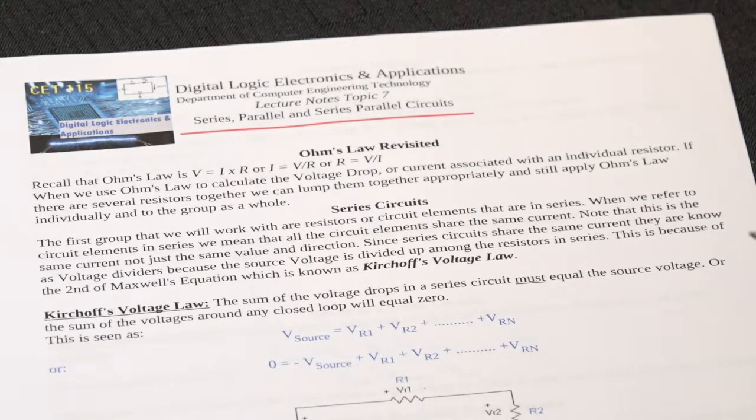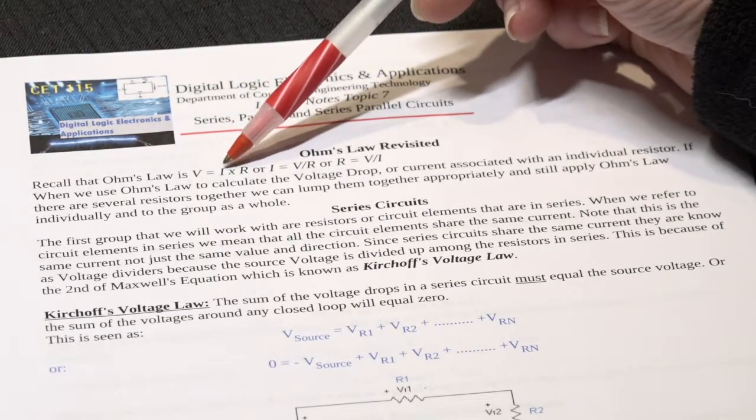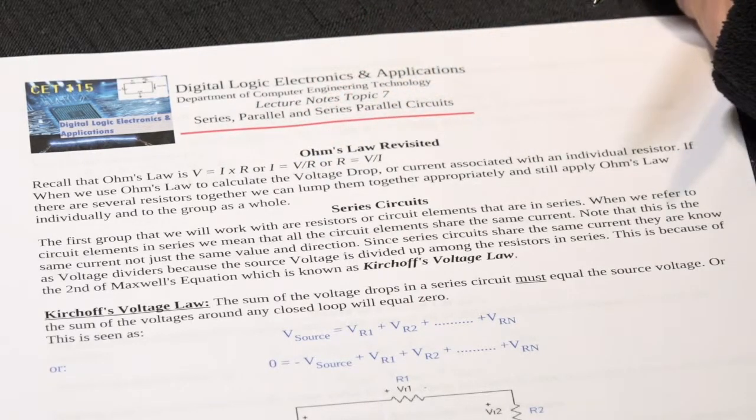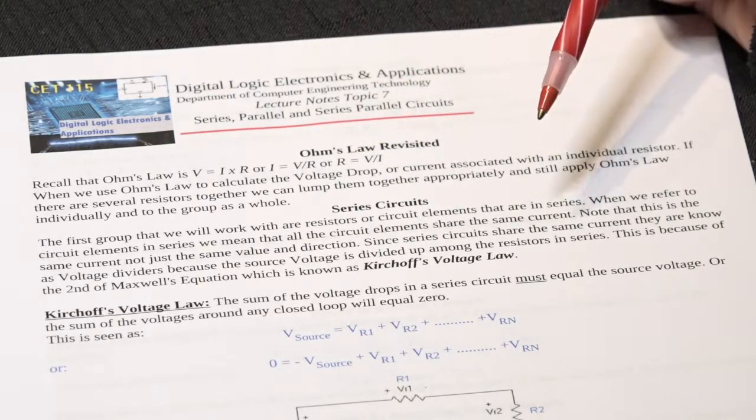Now, when it comes to circuit analysis, there is one primary law that you will use over and over again. Remember, in electronics, when in doubt, Ohm's law. Remember Ohm's law: voltage equals current times resistance, or if we know the voltage and the resistance, we can find the current, or if we know both the voltage and the current, we can find the resistance.